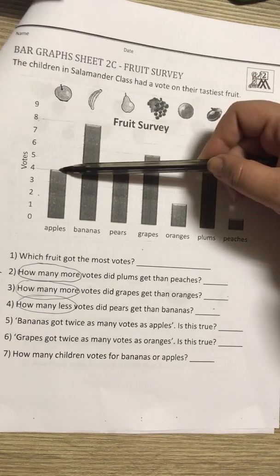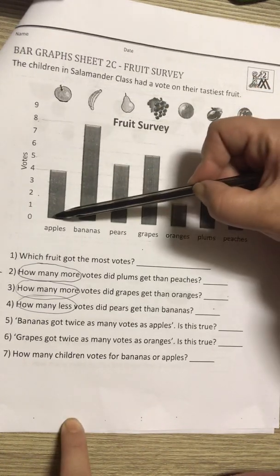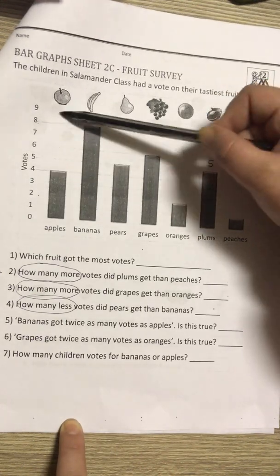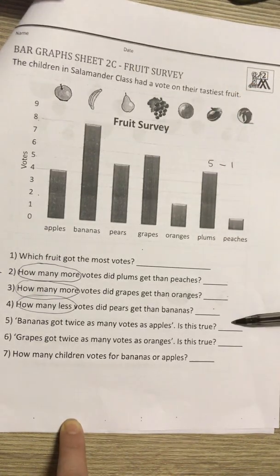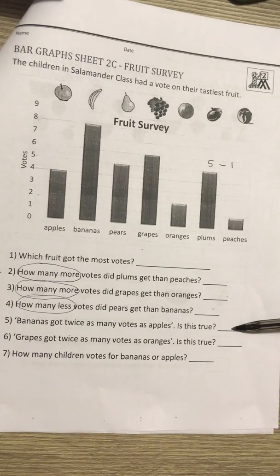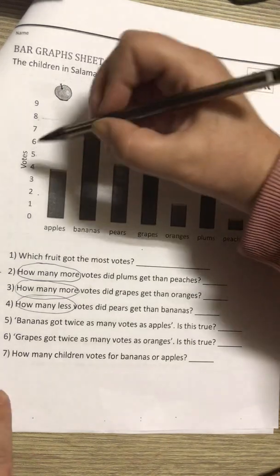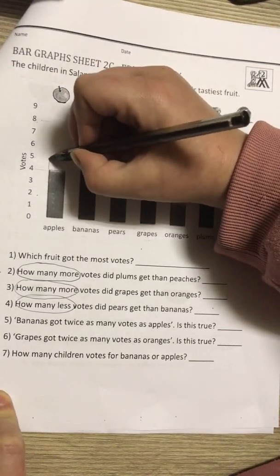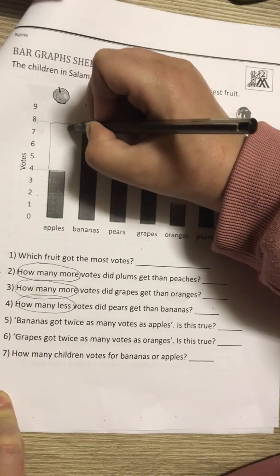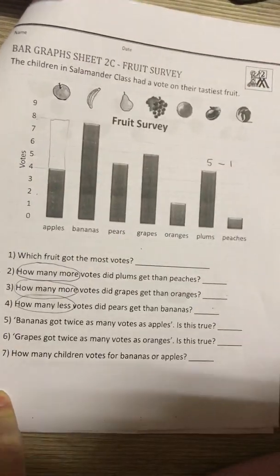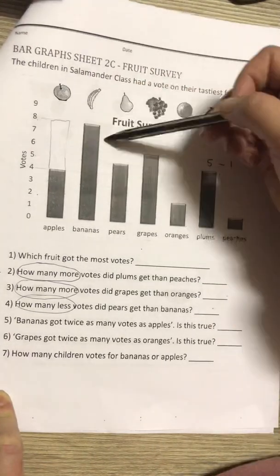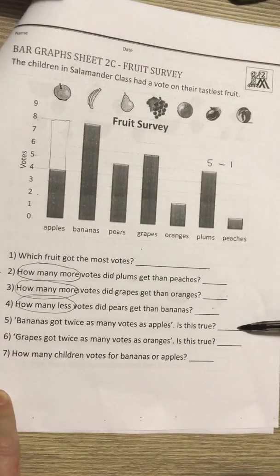If I have 4 apples and they gave me another 4 apples, will I reach where the bananas are? Yes or no? To make that easier for you, you can very lightly with your pencil say, okay, apples got 4, so another 4 would bring me up to here. Is it true that it doubled or not? Yes or no. Did it reach bananas? Yes or no.